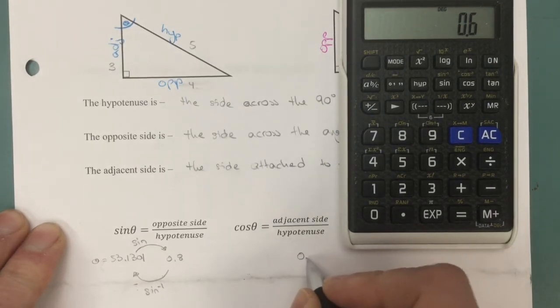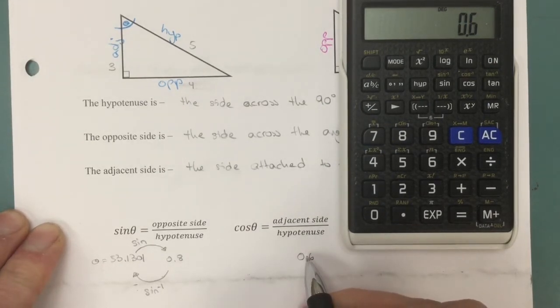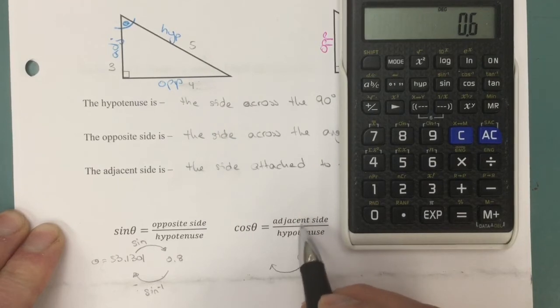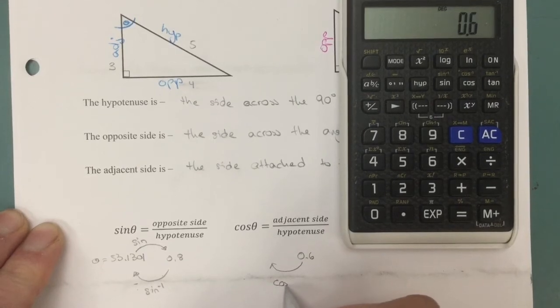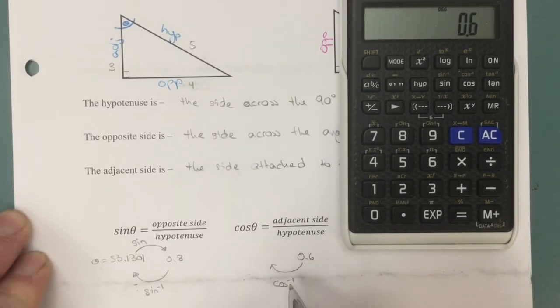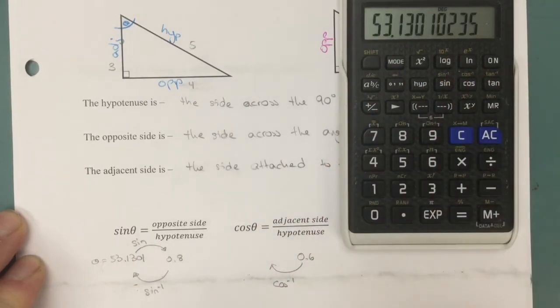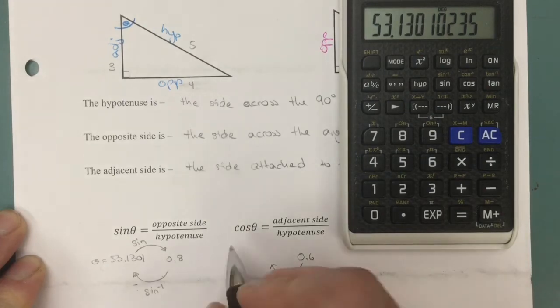0.6, that's my ratio. Now, to figure out what the angle is, I have to use not the inverse sine, but the inverse cosine. And why? Because I used the adjacent and the hypotenuse. My calculator needs to know which sides I used, and I used the adjacent and divided it by the hypotenuse. Therefore I need to use the inverse cosine function to figure out the angle. And if you do that on your calculator, you can see that it is 53.13 and so on.